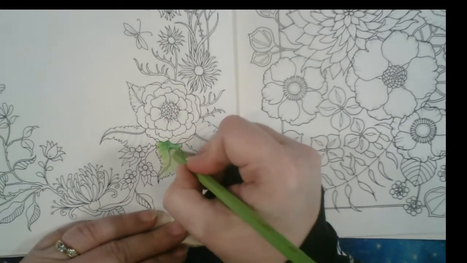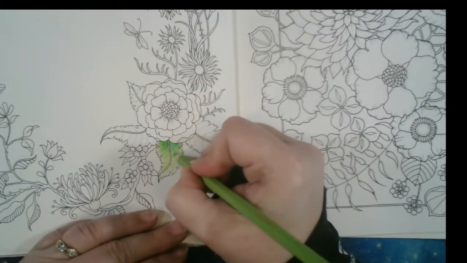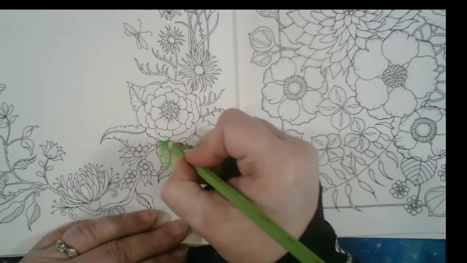My dogs are chasing throughout the house, chasing each other.